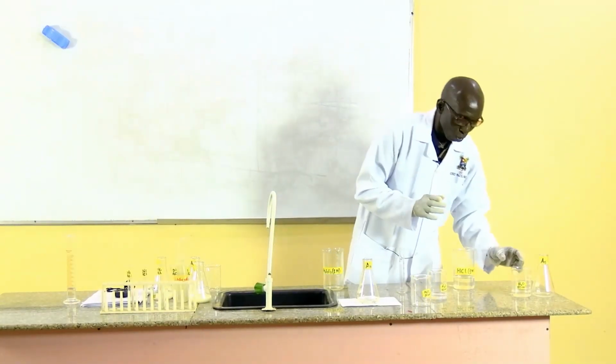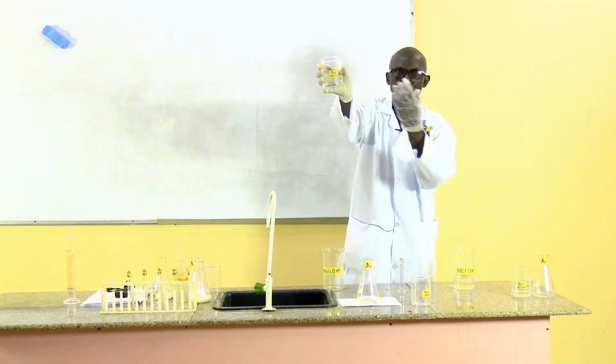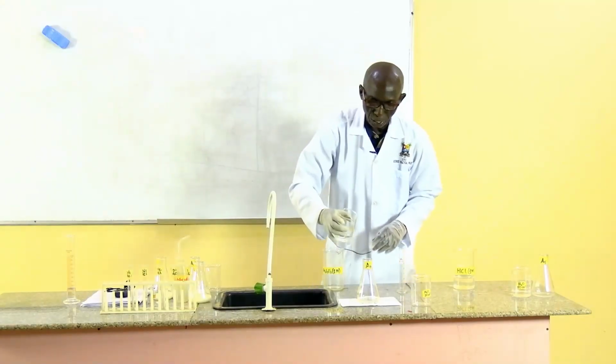So let me now add the water to it. The water I'm adding here is 40 cubic cm. So the entire volume will now be 60 cubic cm.